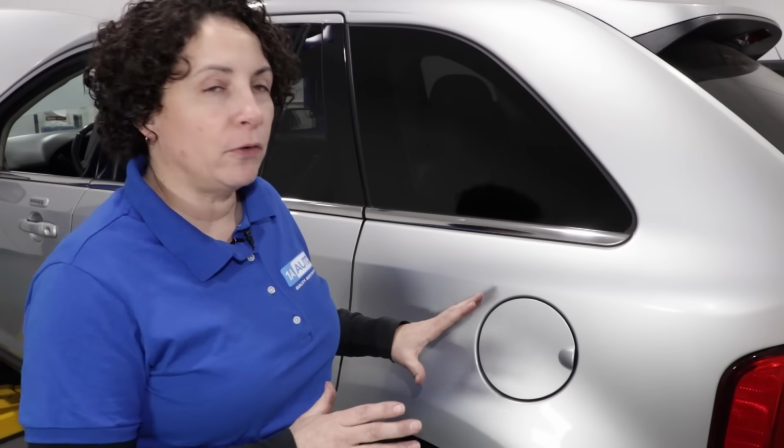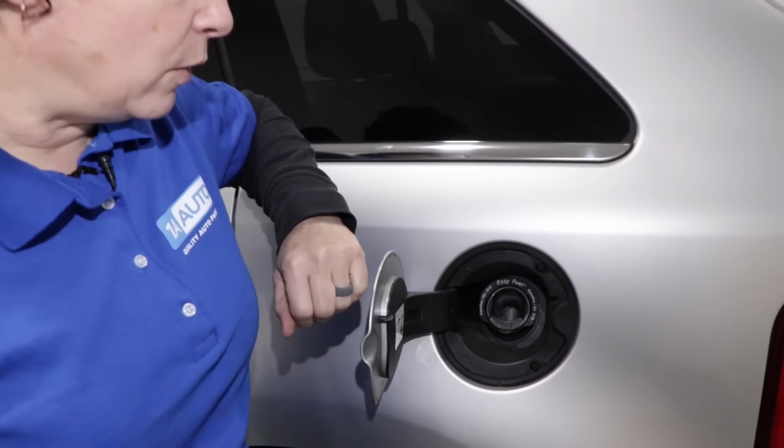Number 5, code P2196. Yeah, it's another Evap code. The first one was an Evap code, the second one's an Evap code. When it comes to the fuel vapors, I strongly recommend having the whole system tested. The little valves and the solenoids could get kind of expensive, and these Fords do have the style filler neck without the cap.